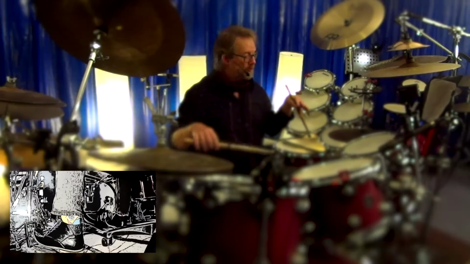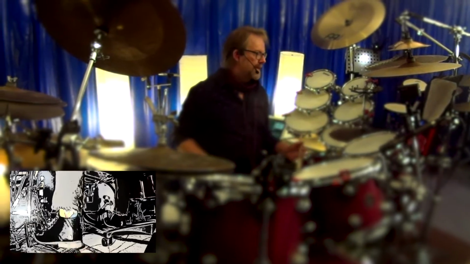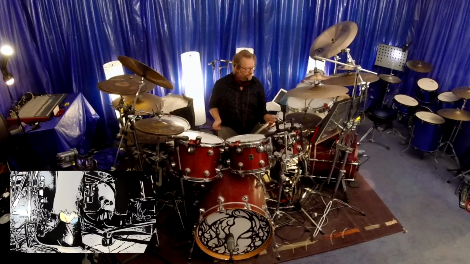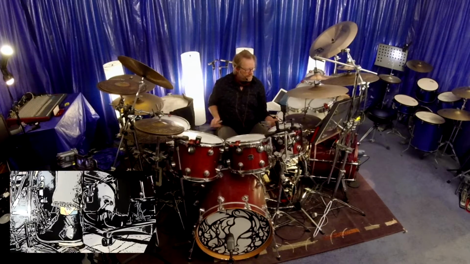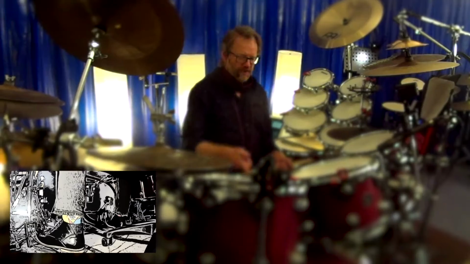Now that's a little bit of a John Bonham secret weapon there. The hi-hat, and then putting the bass drum in between.